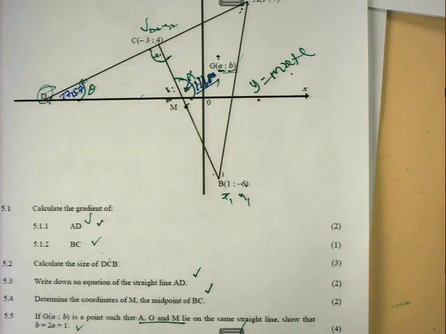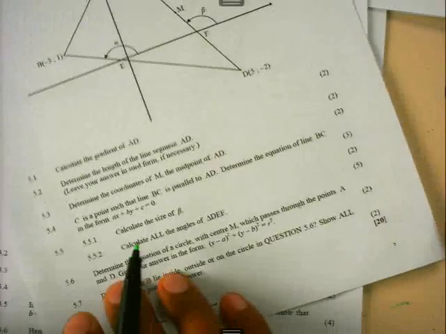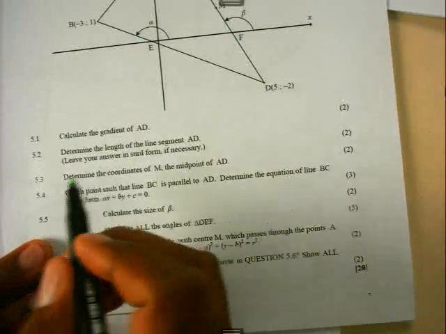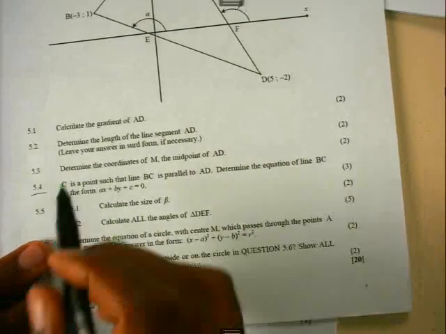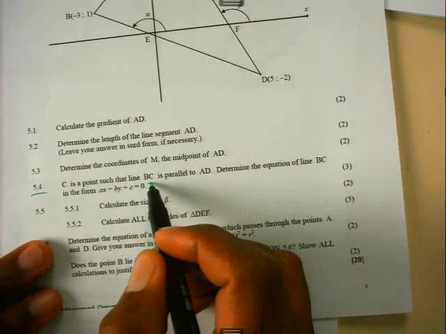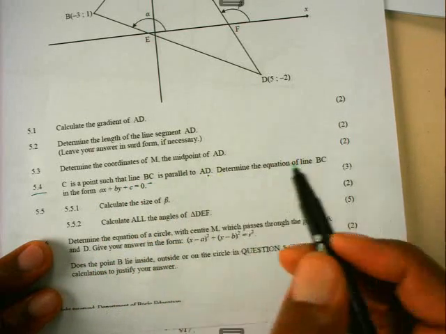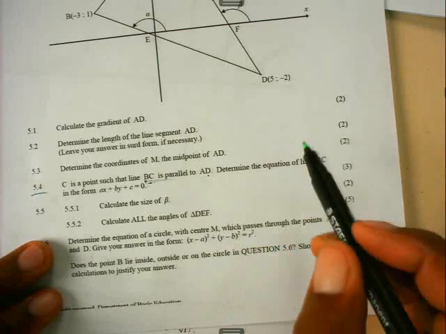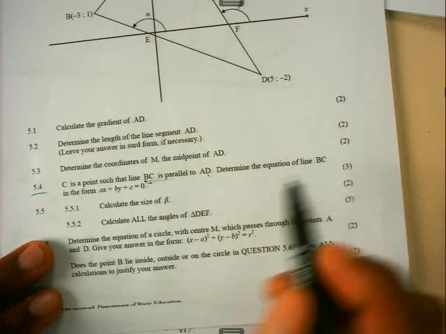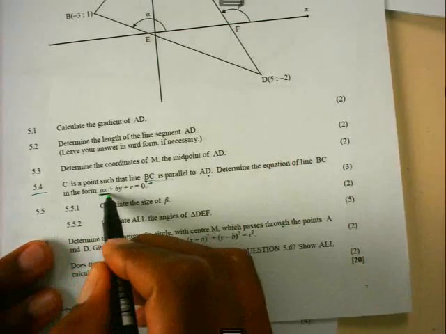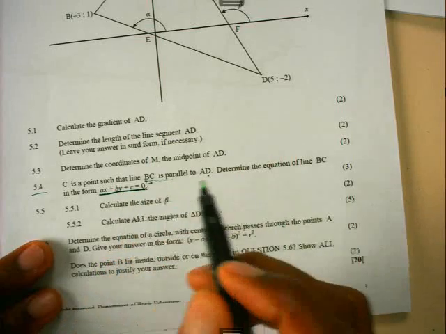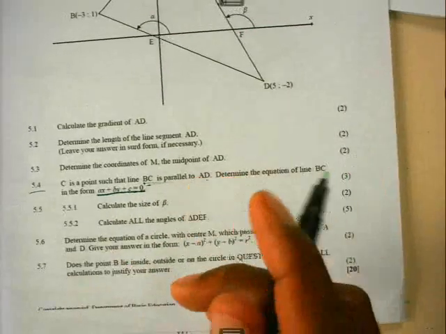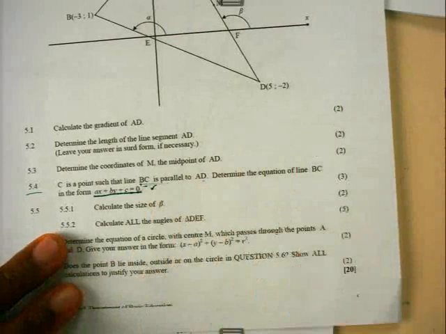Now, the other way of writing the equation, let us look at 5.4. C is a point such that line BC is parallel to AD. Not the first time, so you know what to do when you have something like this. Determine the equation of the line BC in the form ax plus by plus c equals 0. Boys and girls, this is not a new equation.